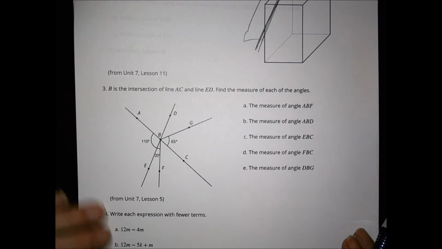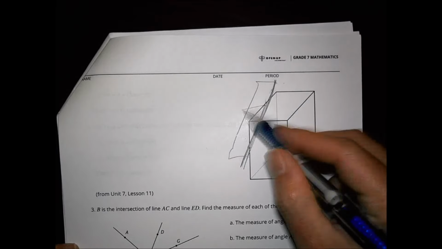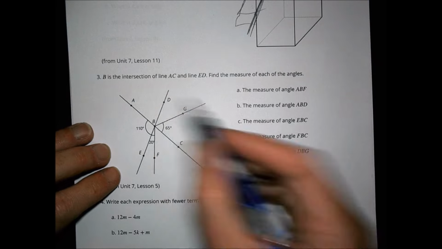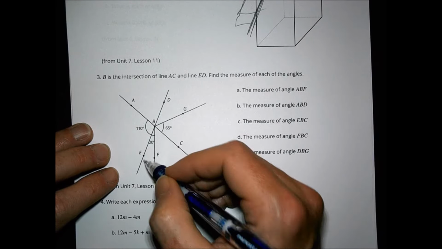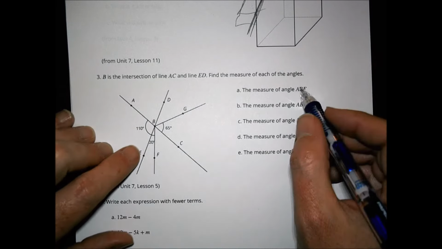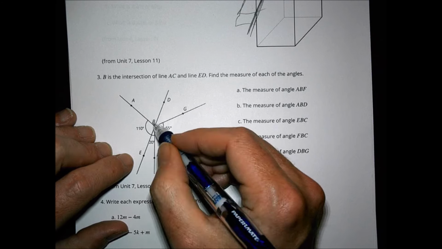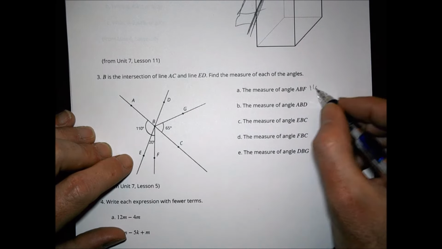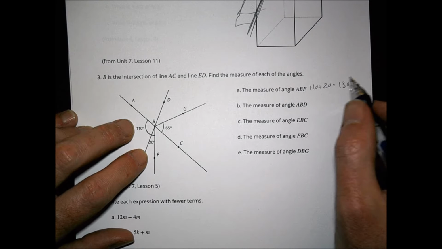All right, number 3. Oh, hopefully that was on the paper. Sorry. Can't cut off a corner. Okay, cool. Number 3. B is the intersection of AC and ED. Okay. Find the measures. Here we go. It says ABF. So ABF is this thing. So this is going to be 110 plus 20, sorry, for 130 degrees. Is that whole chunk there.